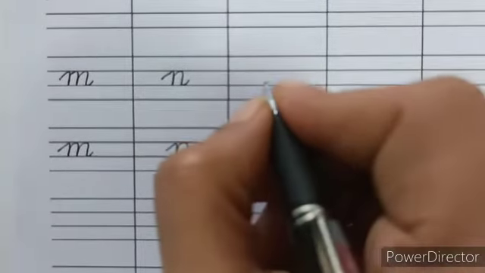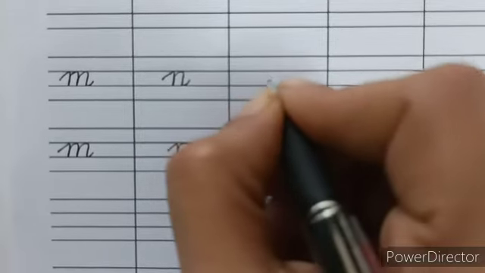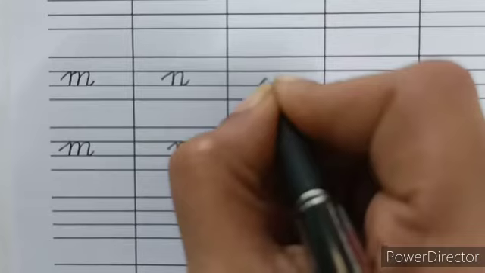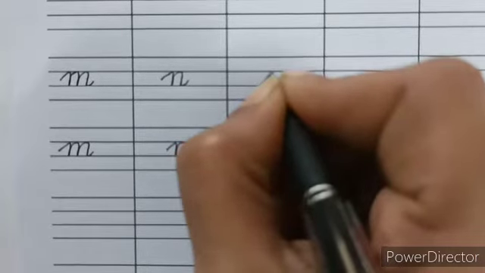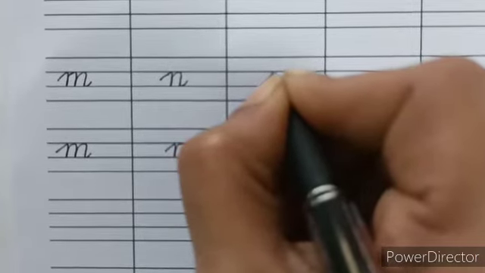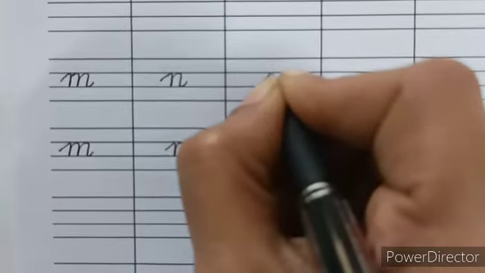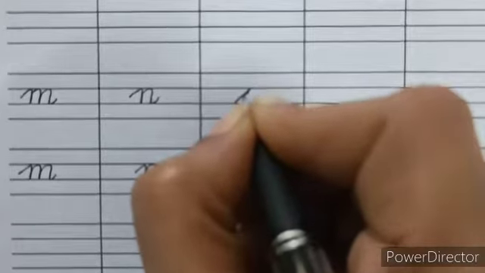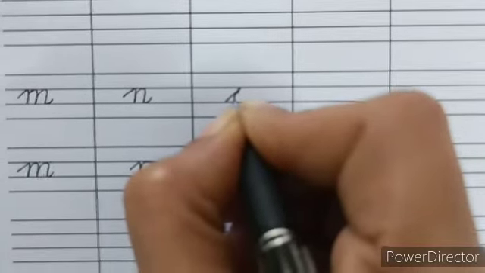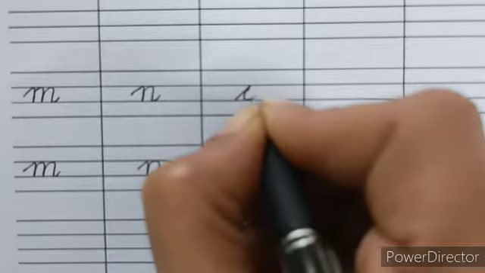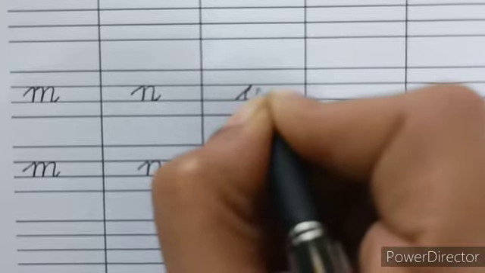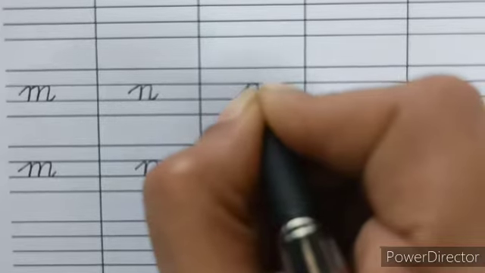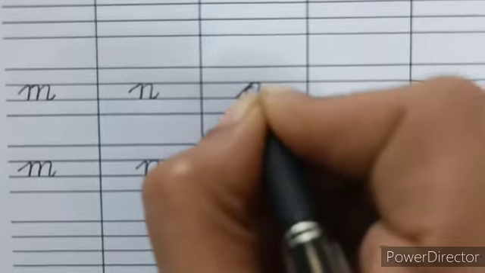Next letter is O. It starts from the third line, a slanting line. It touches the second line. From here, give a shape like C, which crosses the slanting line. It touches the third line. From here, continue to round off the C, and join the second line. Once it joins the C, it gives the shape of O.